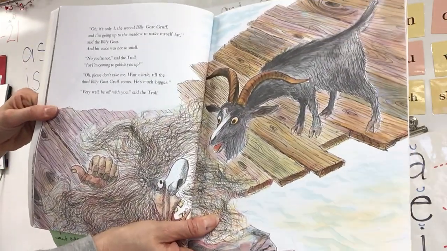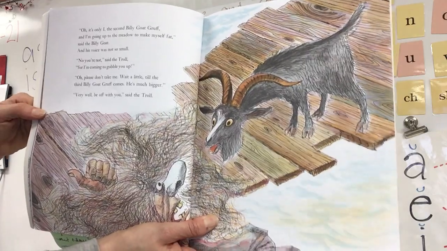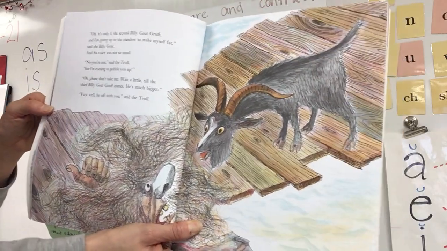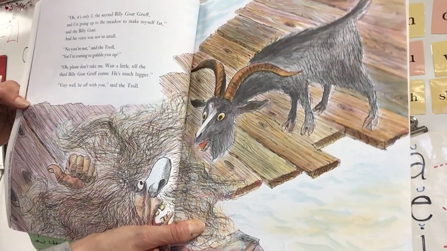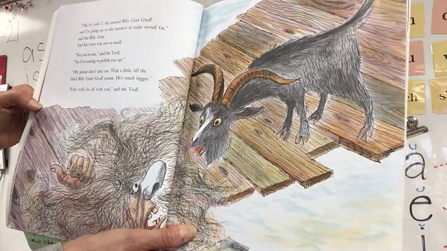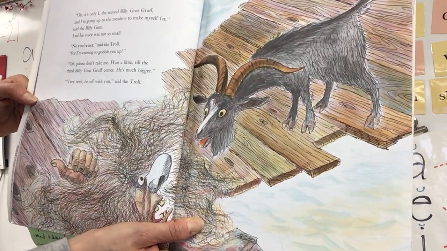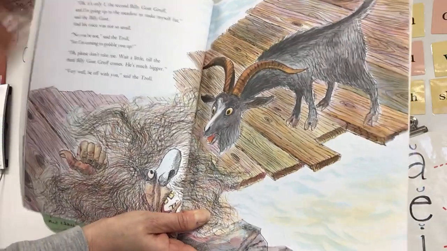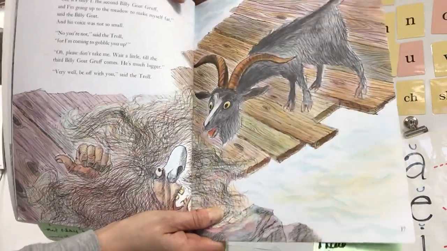Oh, it's only I, the second Billy Goat Gruff, and I'm going up to the meadow to make myself fat, said the billy goat, and his voice was not so small. No, you're not, said the troll, for I'm coming to gobble you up. Oh, please don't take me. Wait a little, till the third Billy Goat Gruff comes. He's much bigger. Very well, be off with you, said the troll.